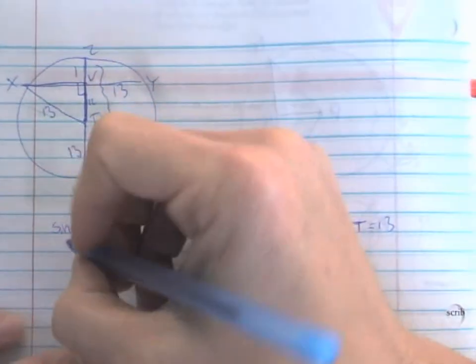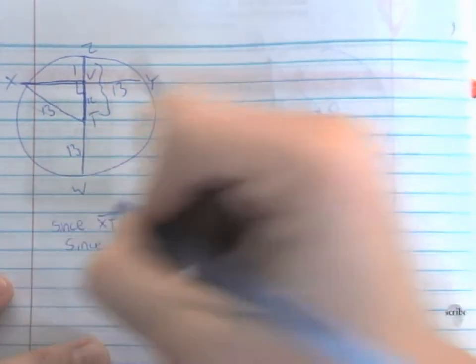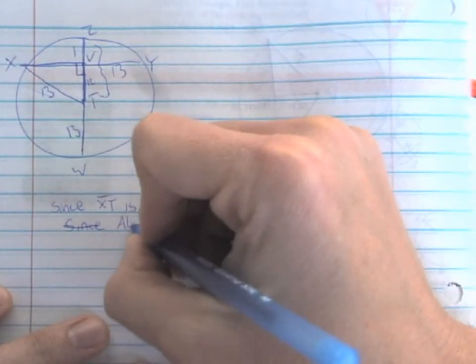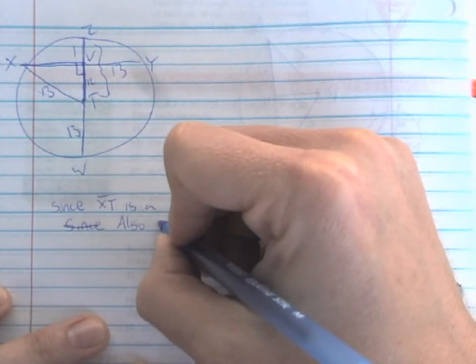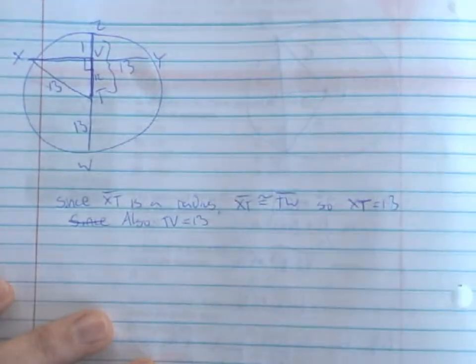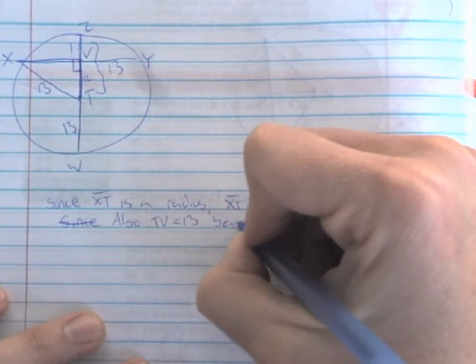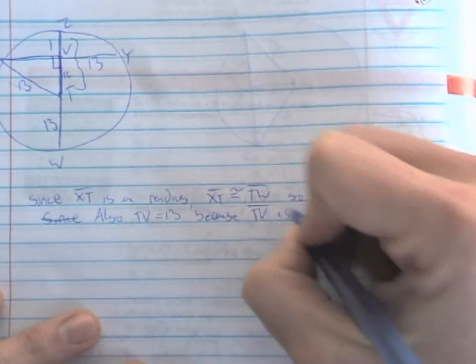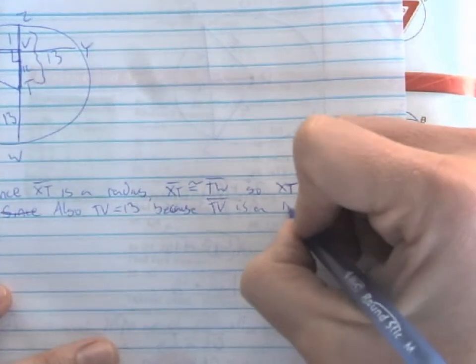All right? We also know, let's say also, TV is equal to 13 as well, for the same reason, because TV is also a radius.